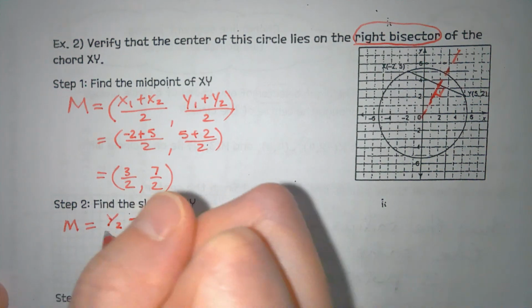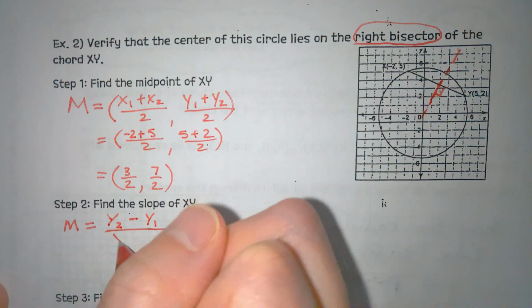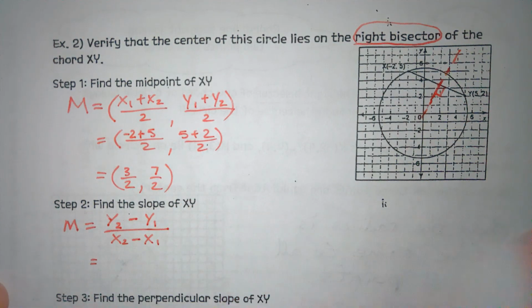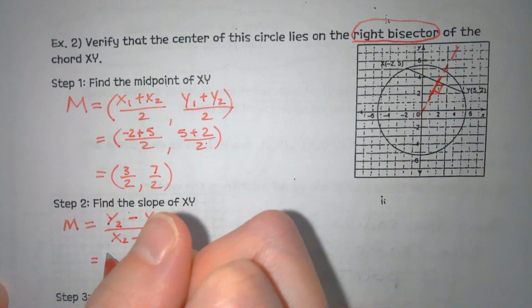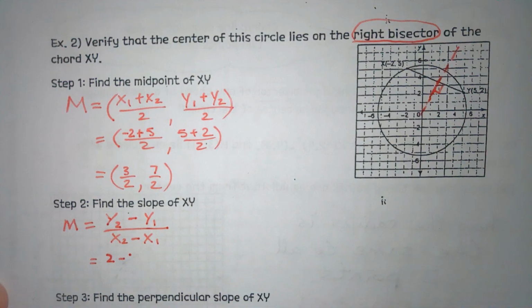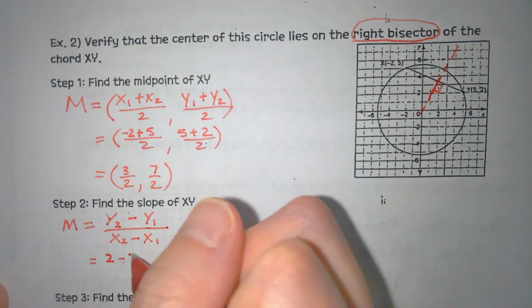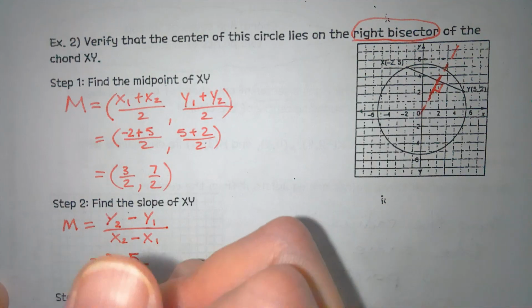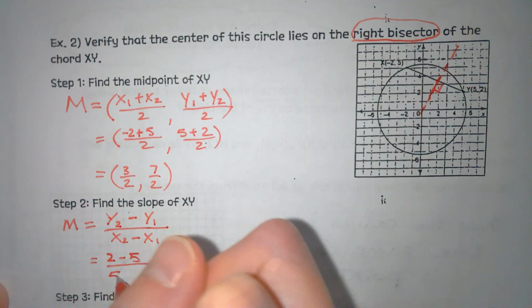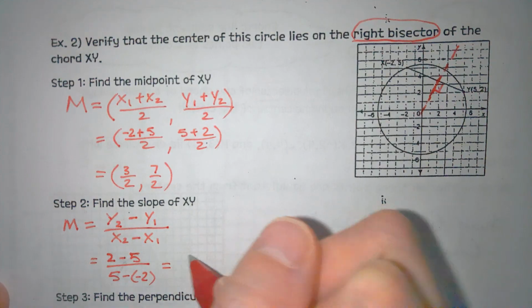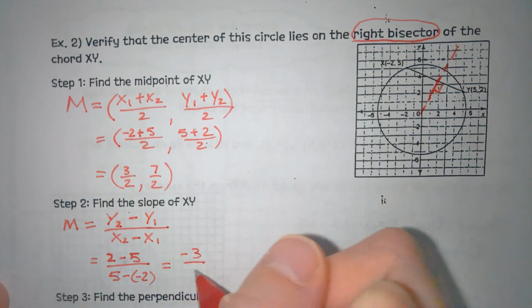Yep. And then X2 minus X1. Yep. Okay. So when I do that, I get 2 minus 5. Yeah, sorry. The diagram is a little hard to see. And then 5 minus -2. Okay. And then I get -3 over 7.